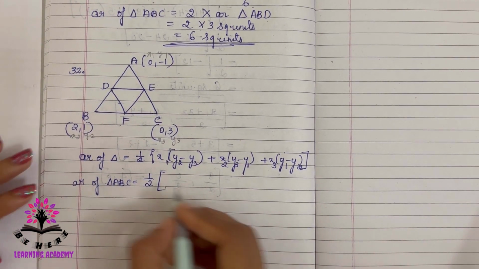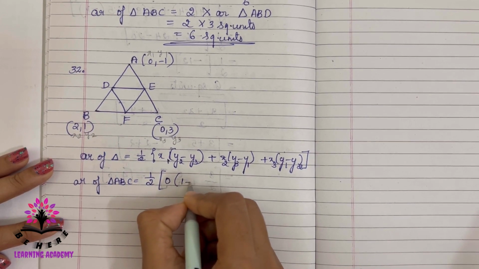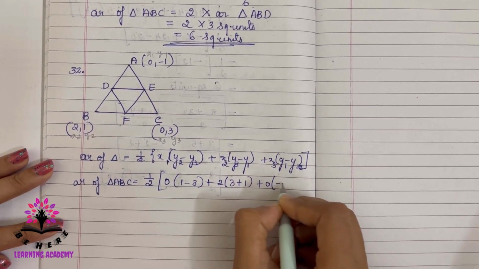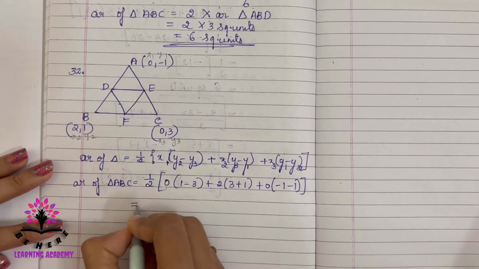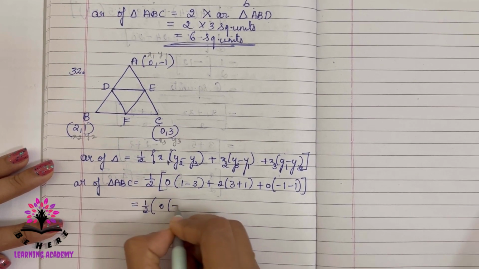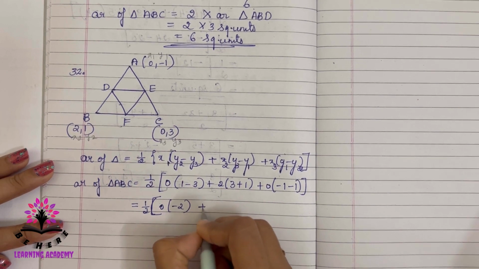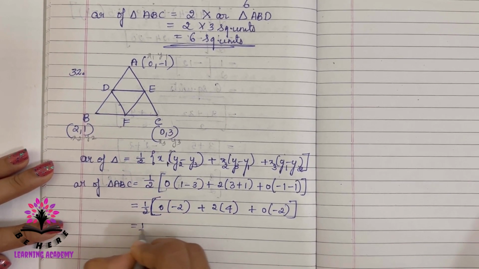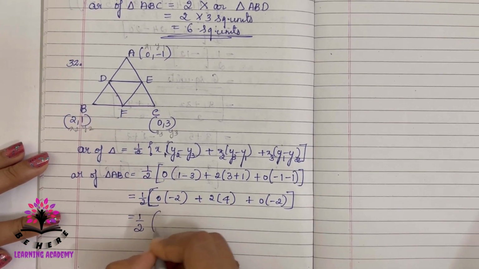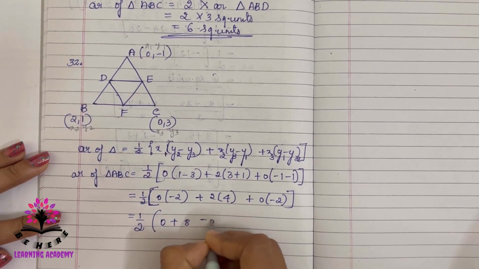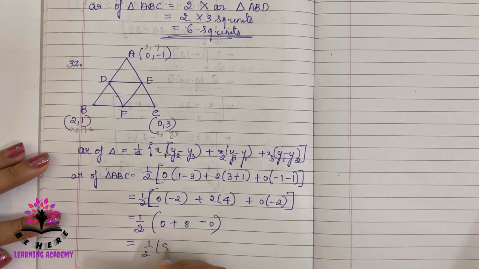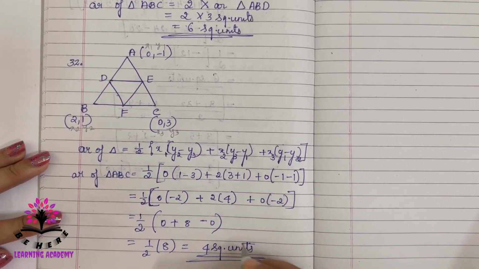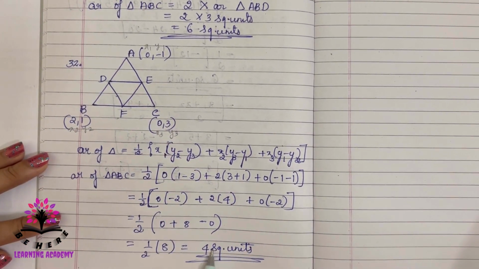Let us write the values now. It is 0 times (1 minus 3) plus 2 times (3 plus 1) plus 0 times (minus 1 minus 1). Let us solve it further. Half, 0 into minus 2 plus 2 multiplied by 4 plus 0 multiplied by minus 2. So half, this becomes 0 plus 8 minus 0. So half into 8, that is equal to 4 square units. So the area of the whole triangle is 4 square units.